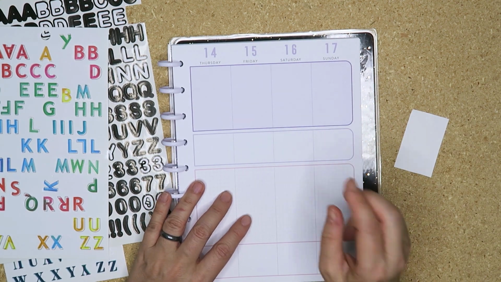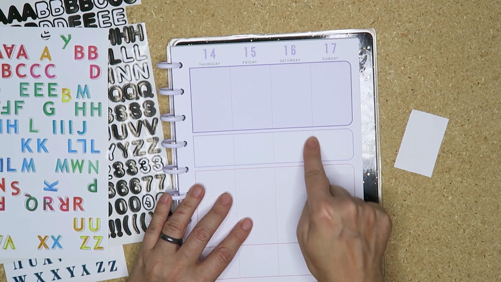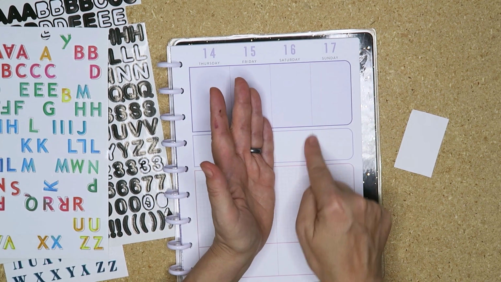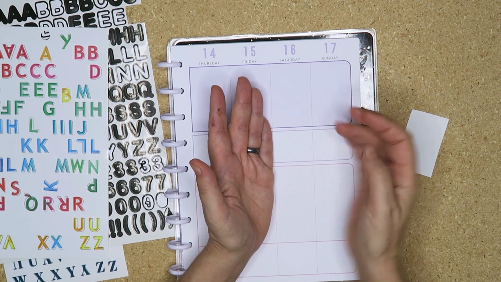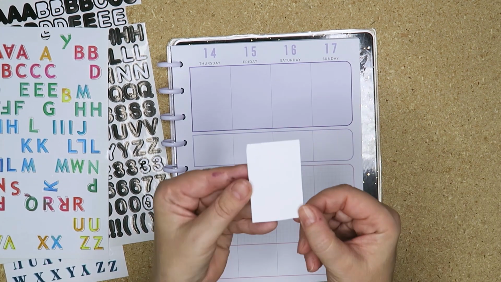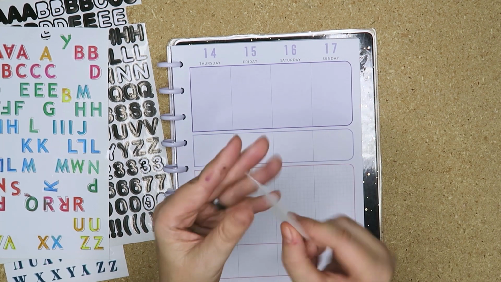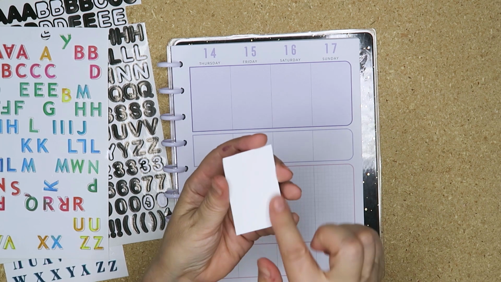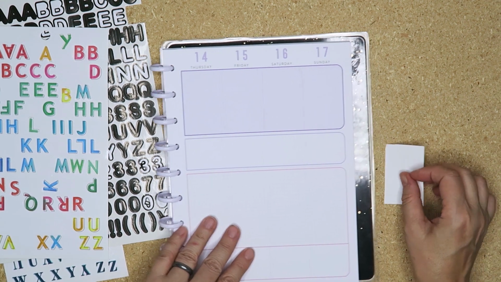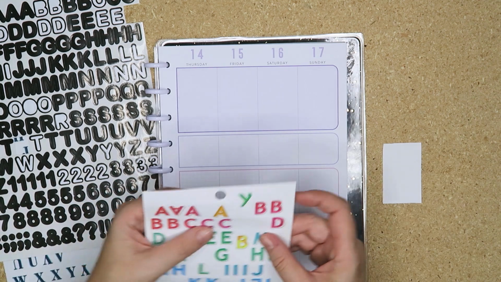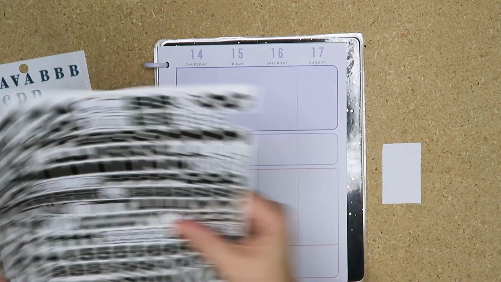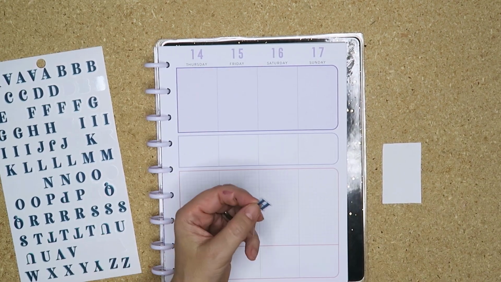Now you can do this two ways. You can do this by just using the lines that are in the planner layout, or you can create your own little boxes, whether that is sticker paper like this, or whether it's just regular printer paper. I'm going to show you both ways. So the first one, you're going to take your stickers. I'm going to show you here what I would do.